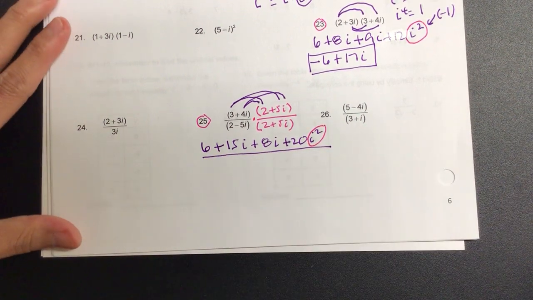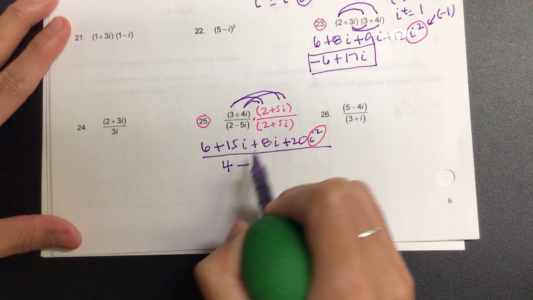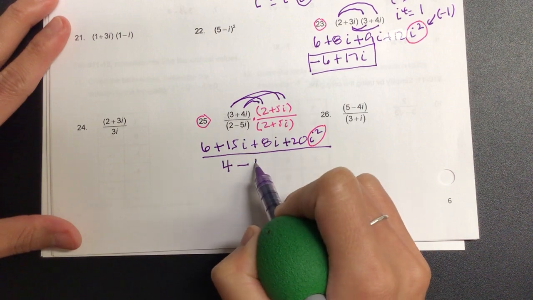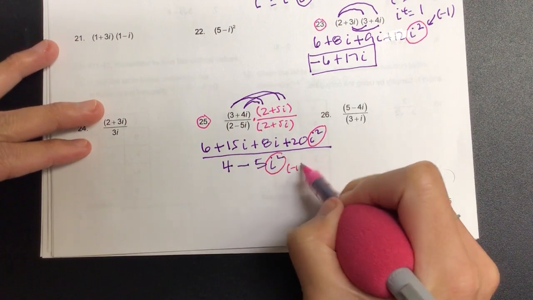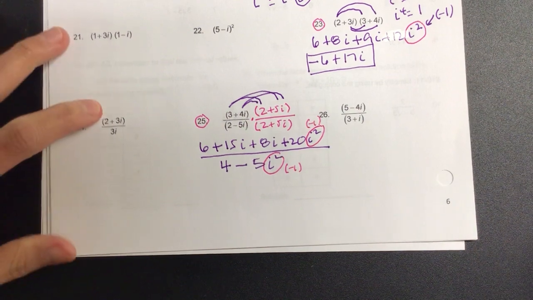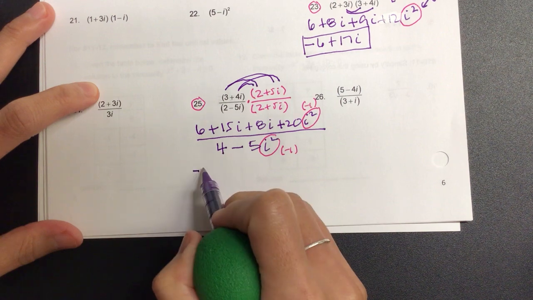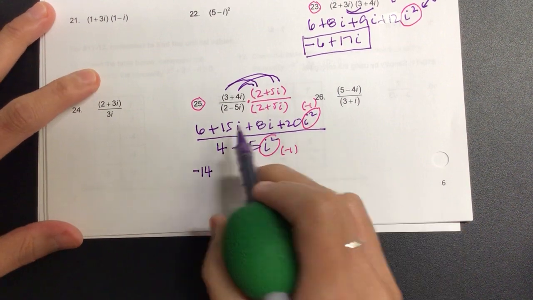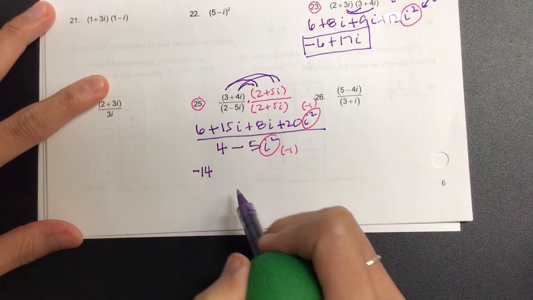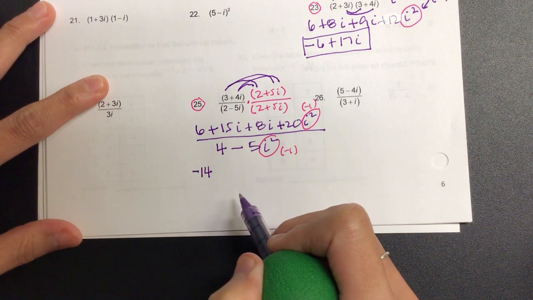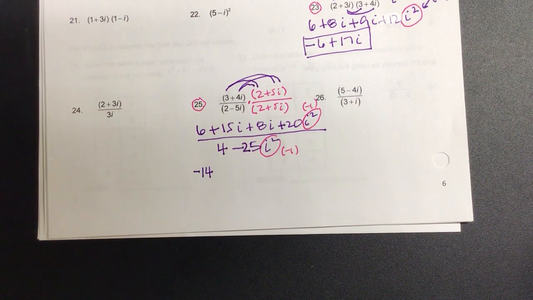Let's do difference of 2 squares on the bottom. If I take 2 squared is how many? 4 minus 5i all squared is 25i squared. Again, I see a negative 1 right here. That's a negative 1. That is a negative 1 as well. So when I combine like terms, I'm really doing 6 minus 20. How many is that? Negative 14. And then 15i and 8i is how many? Wouldn't it be 25i squared? Is it 25? It's 5i, all of 5i squared. Oh no, look what I did. That's a sad day. That's a good point.